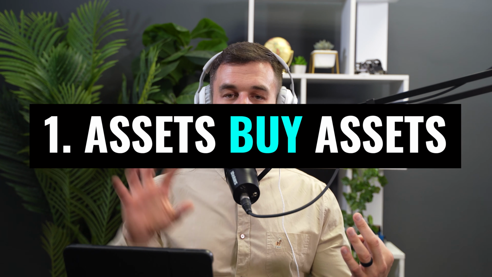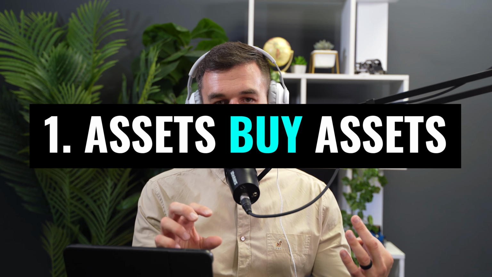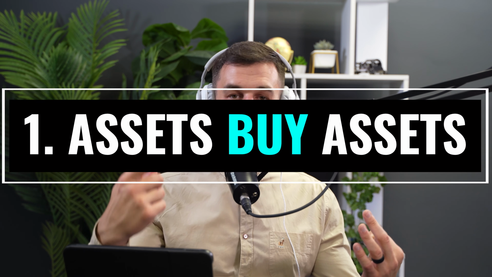Now, a couple of tips that go with this episode. These are some of the tips that we've sourced from various books, from various authors that we've read, that I want to share with you guys. And the three main topics that always come through is assets buy assets. So as soon as you start populating your asset column, use some of those assets to buy more assets.